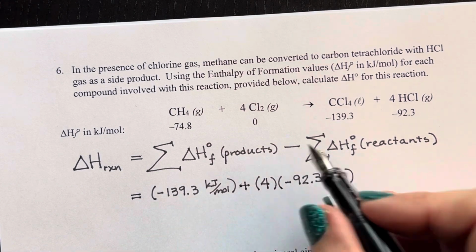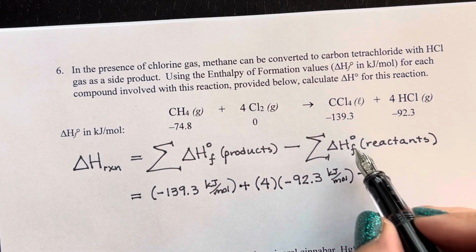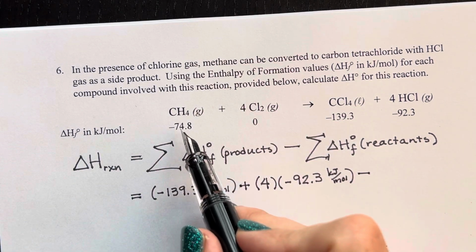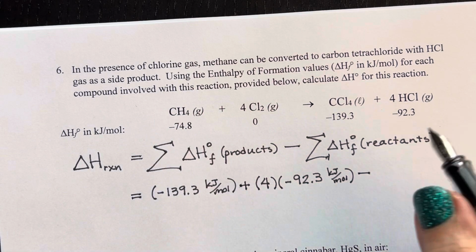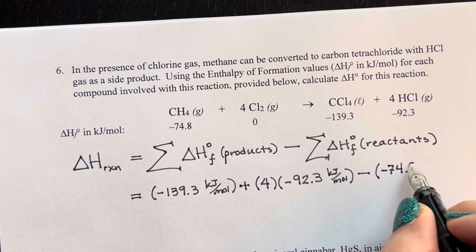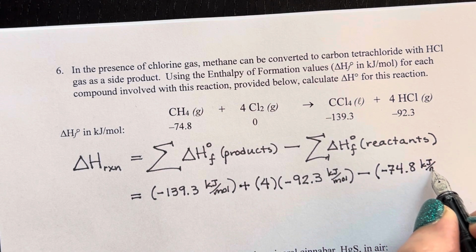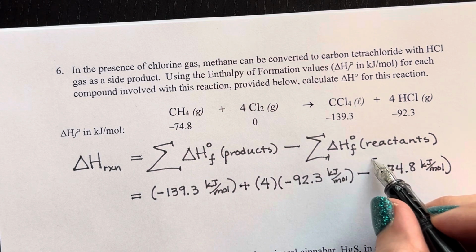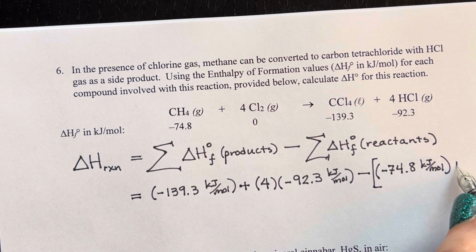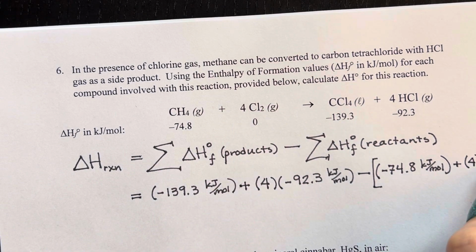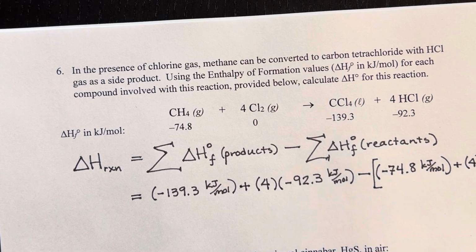Okay, then we're going to be subtracting the heat of formation of the reactants, which we have minus 74.8 kilojoules per mole. And we would be adding this, why don't I bracket this off so we can see how this works. Adding this to 4 times, because we have a 4 there, but it's 4 times 0.